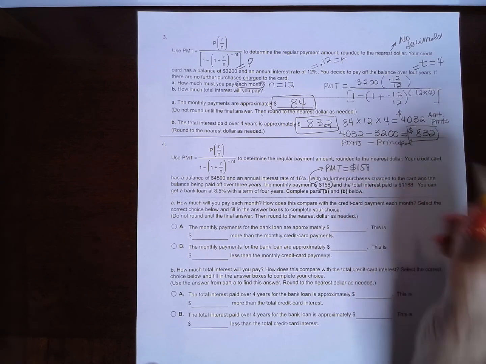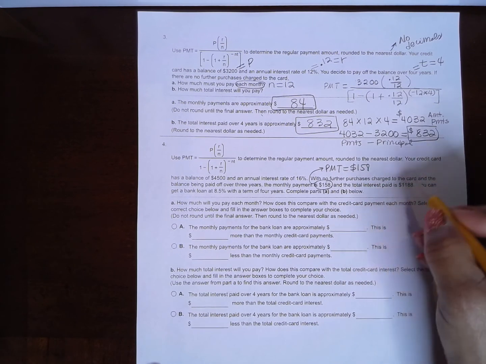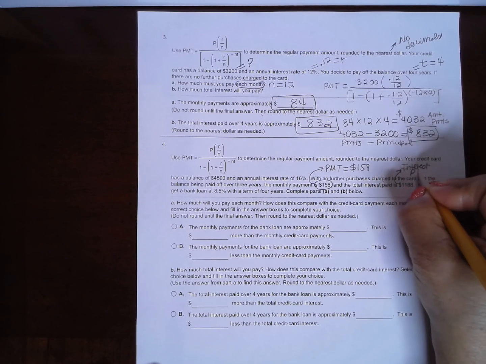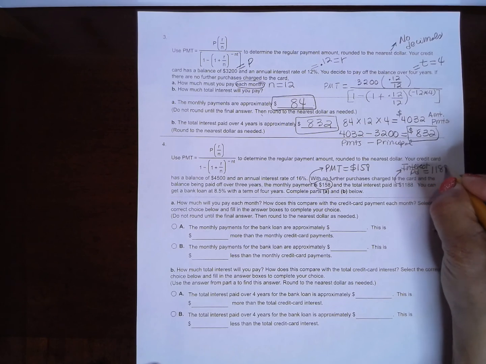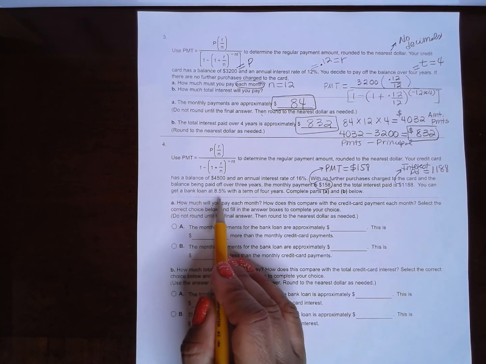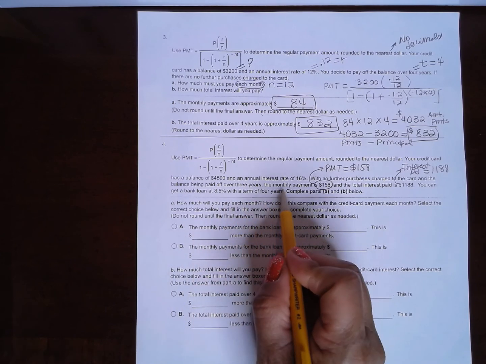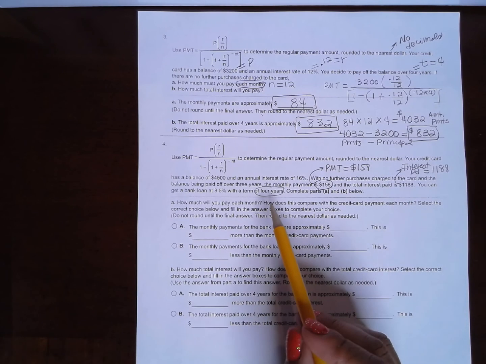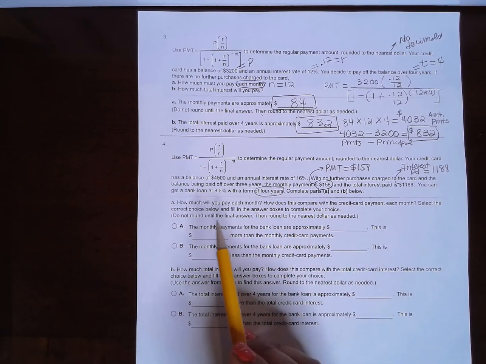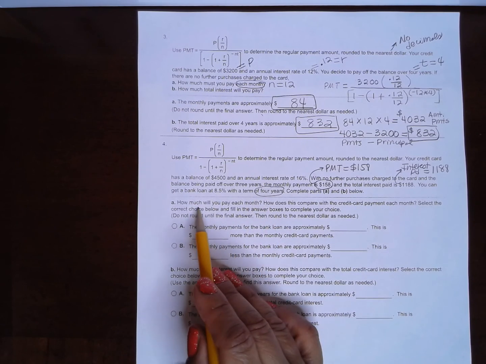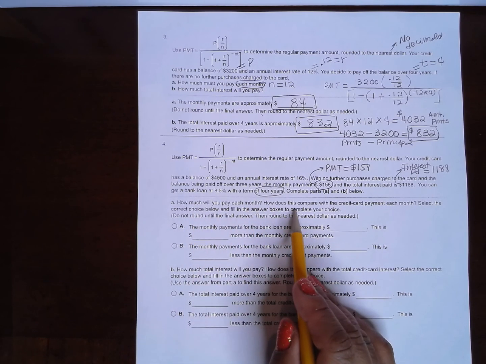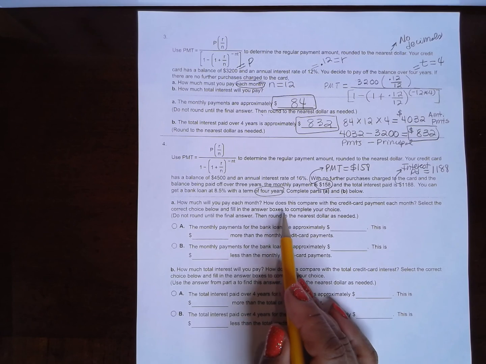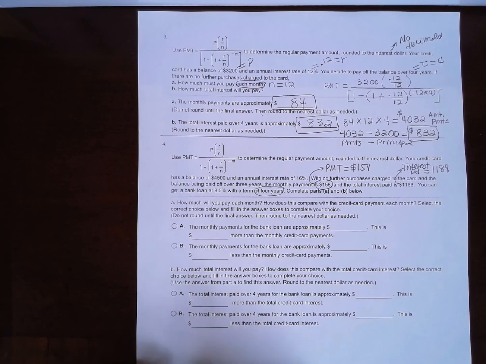Okay, $158. And the total interest paid, they tell you, is $1,188. You can get a bank loan for 8.5% with a term of 4 years. So they already calculated the one from the credit card, and now they want you to compare what will be better if you get a bank loan to pay it off. How much would you pay each month? How does this compare with a credit card payment each month? Select the correct choice below and fill in the answer boxes to complete your choice.